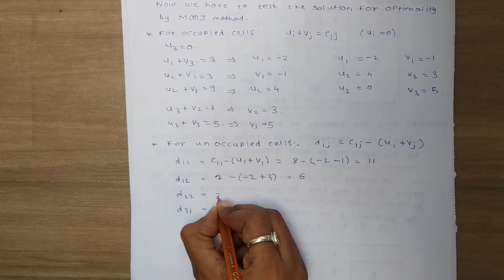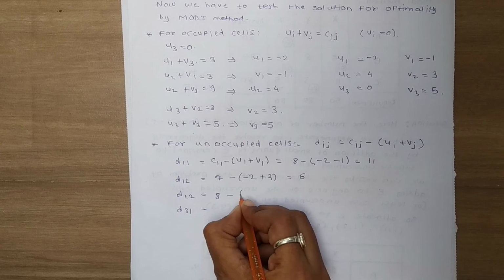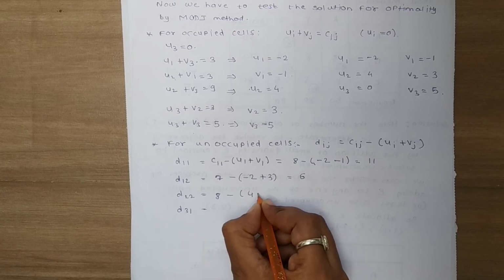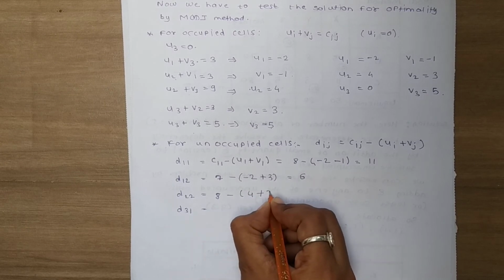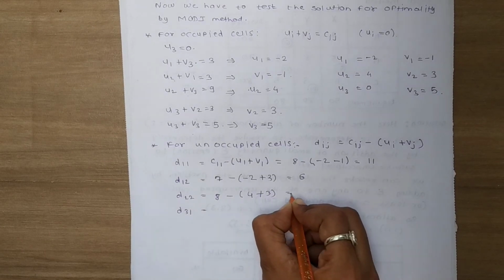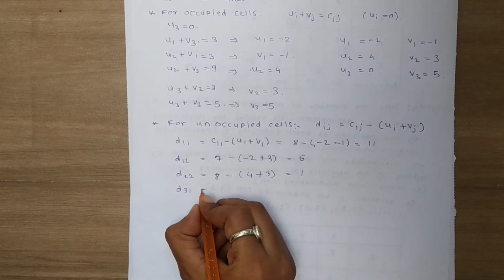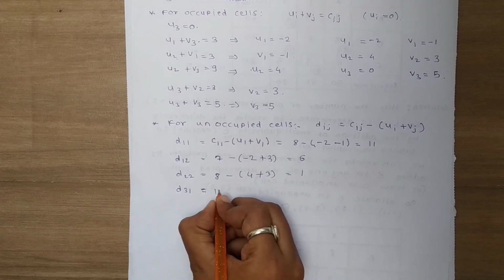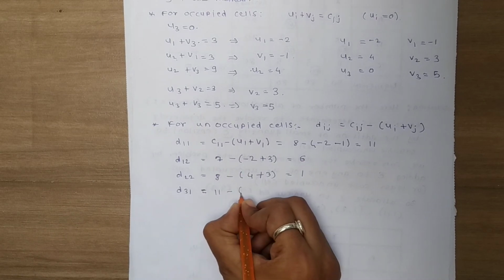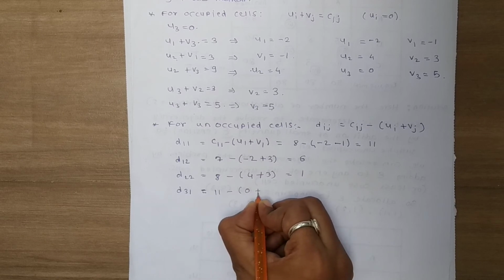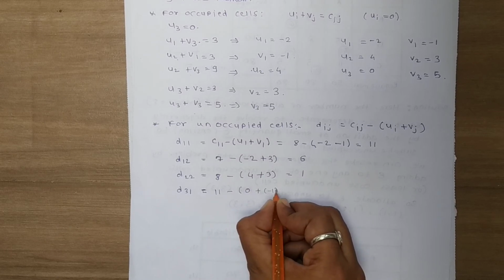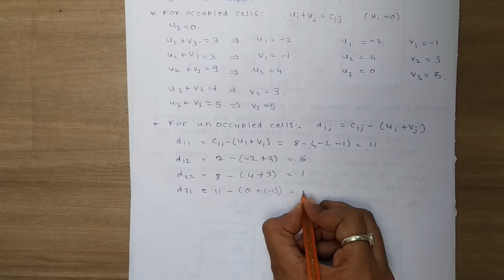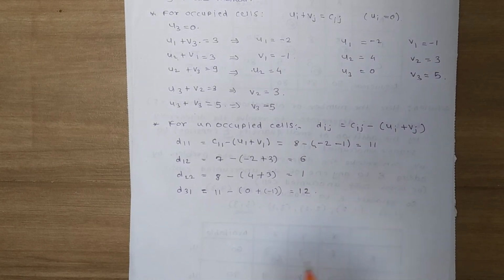D22: C22 is 8 minus (4 plus 3). So here 1. And D31: C31 is 11 minus (0 plus minus 1). That is equal to 12.